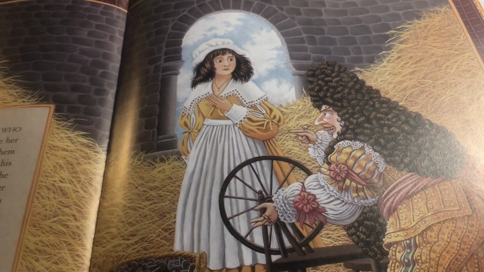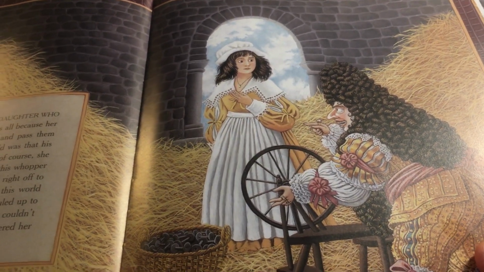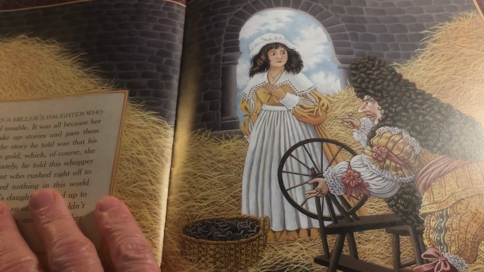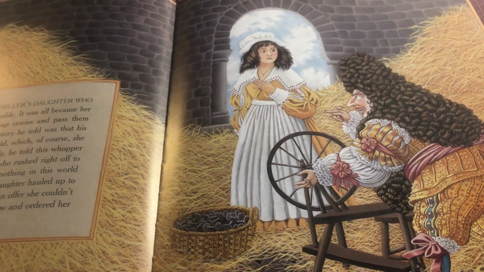So it's interesting to compare the versions of the story in this book and in the book that we read.